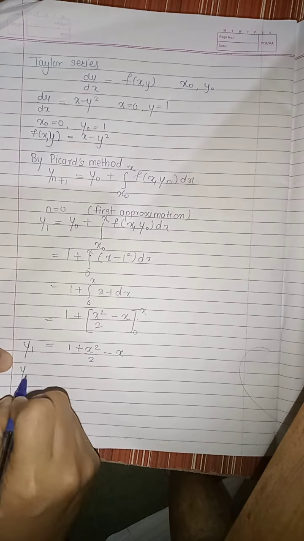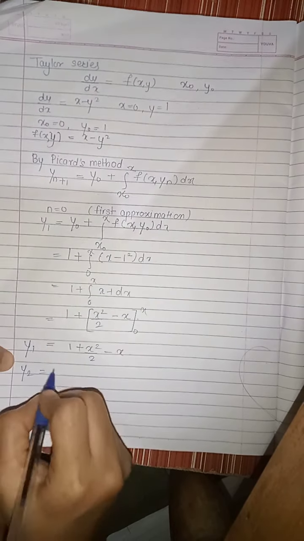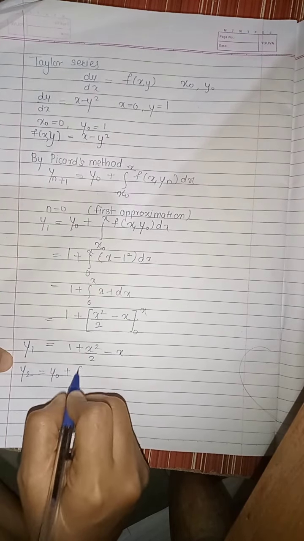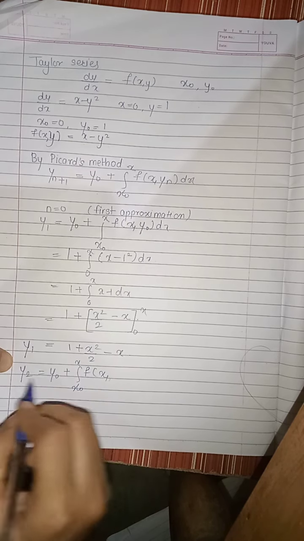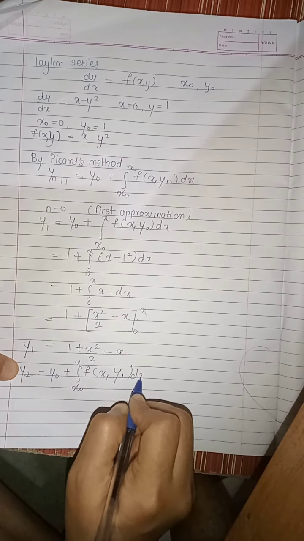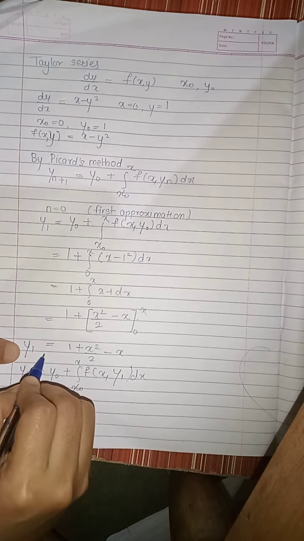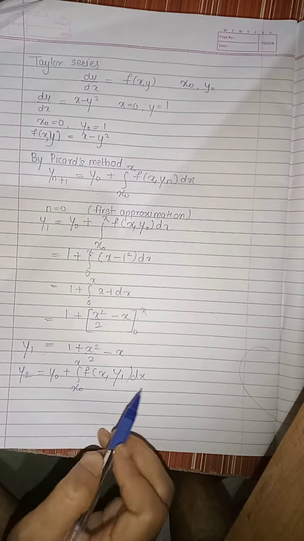Now you need to find y2. For y2, again you have to use this formula. So y0 as it is plus integral x0 to x f of x comma y1 dx. Now y1 we have already calculated here, so you have to make use of it.